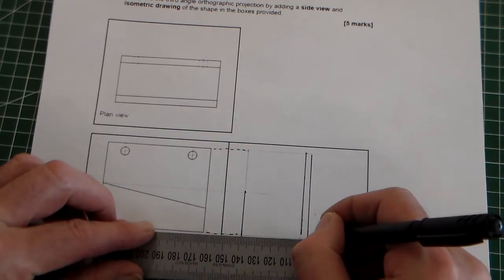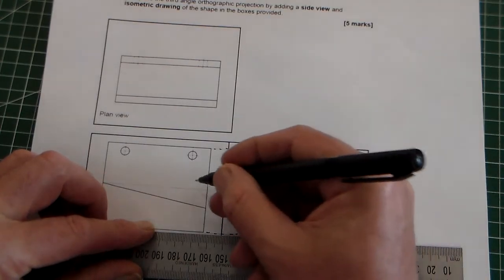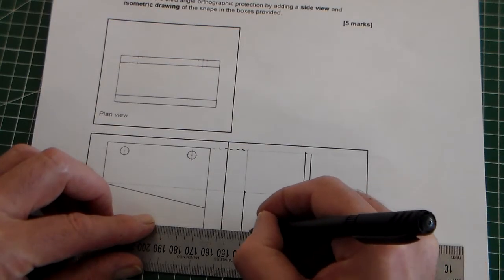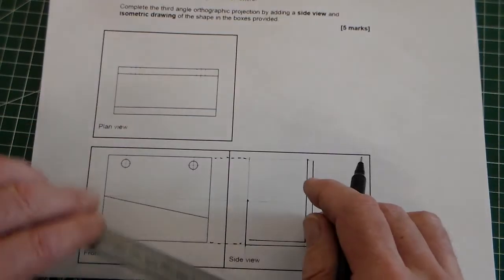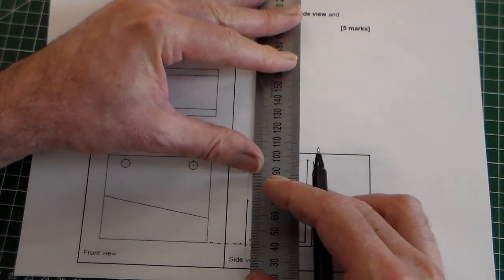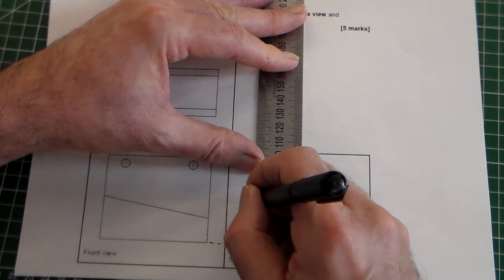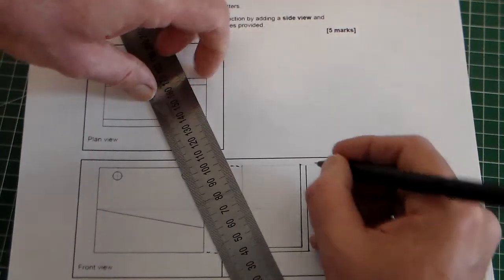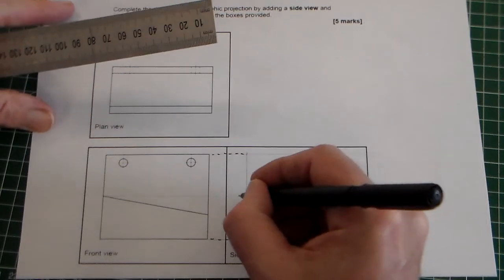We're looking on this end view here, and there's our end view.